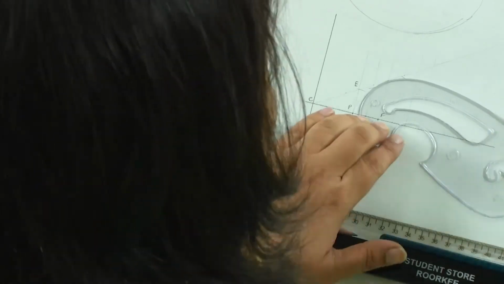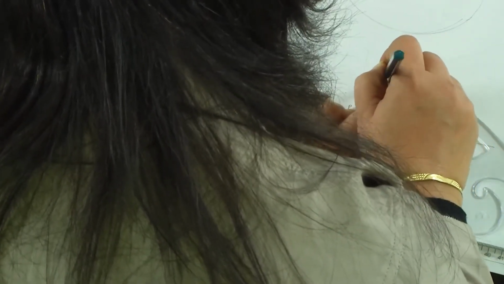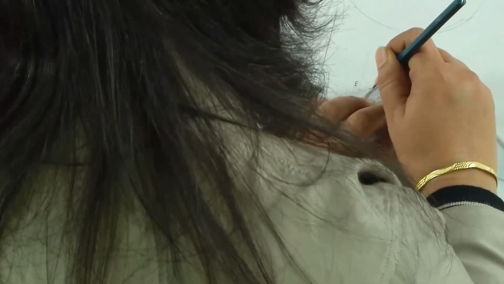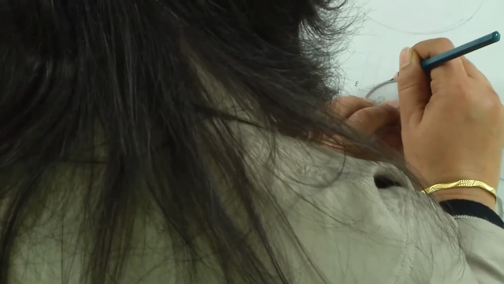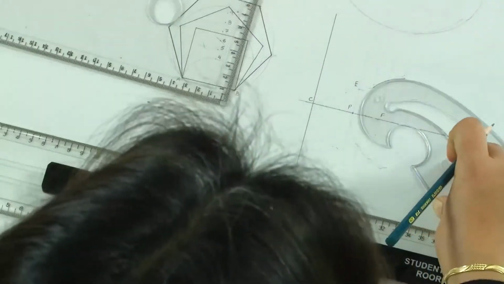So if you look at it here, I'll draw it very lightly. The curves have to be drawn very lightly. The same curve will be used on the other side always of the ellipse.